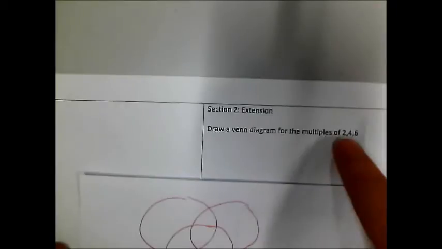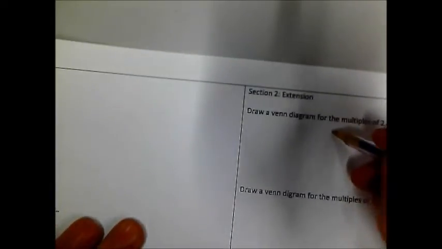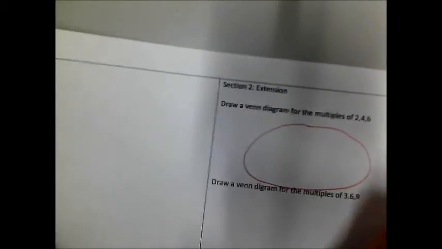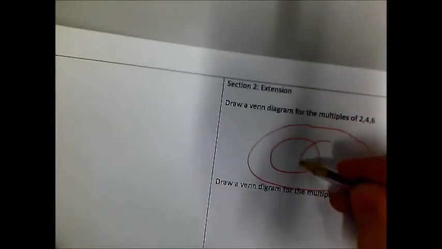But because every multiple of 2 will also be a multiple of 4, and because every multiple of 2 will also be a multiple of 6, that means I can have one big circle for my 2's. Okay, and then I can have a circle inside it for my 4's, and another circle inside for my 6's.